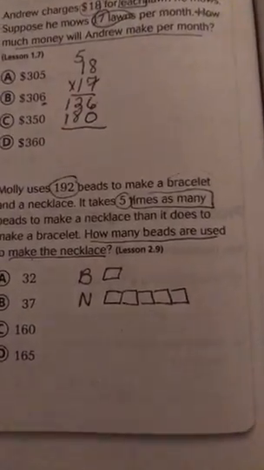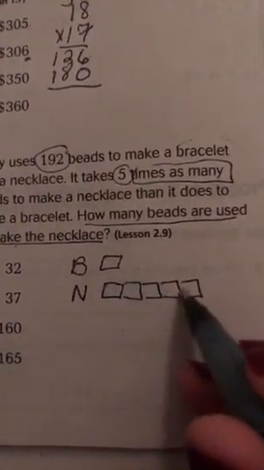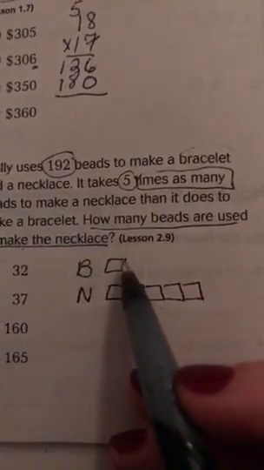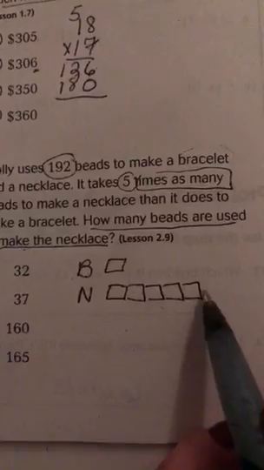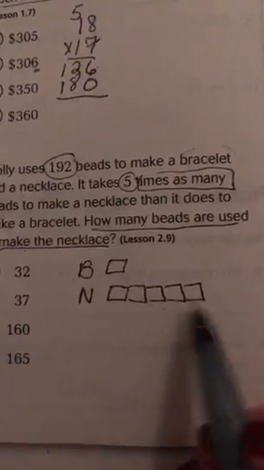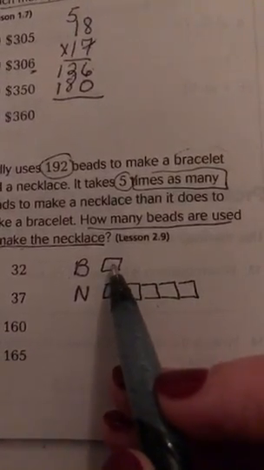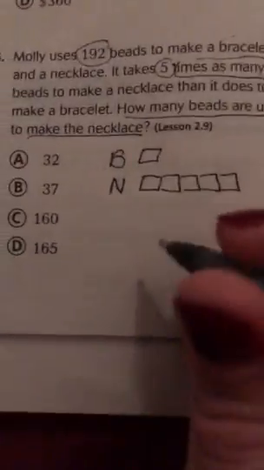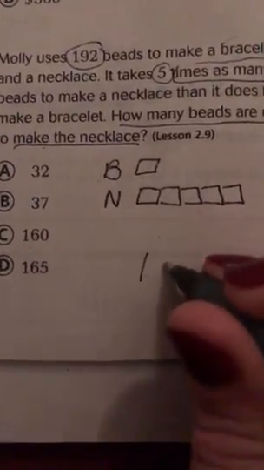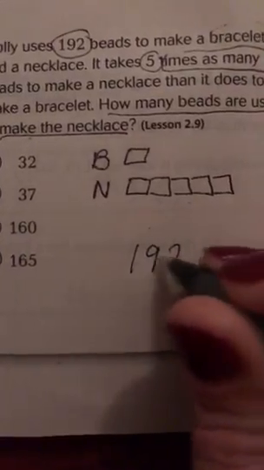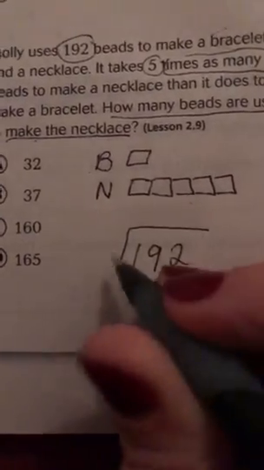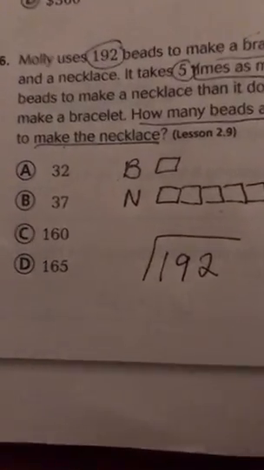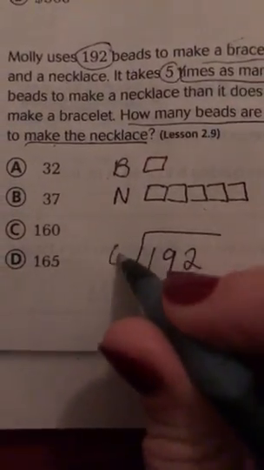So I just did like a tape model, and this is going to represent a number. I'm going to take that 192 beads, and I'm actually going to divide it into the number of parts that I have. I have 5 parts for my necklace, and I have 1 part for my bracelet. So I'm taking that 192 and dividing it by 6. Hey, Chloe, I wonder if you got this part right, because this is kind of complicated. And there's a distractor because a lot of people are going to take 192 and divide it by 5. But anyways, divided by 6.